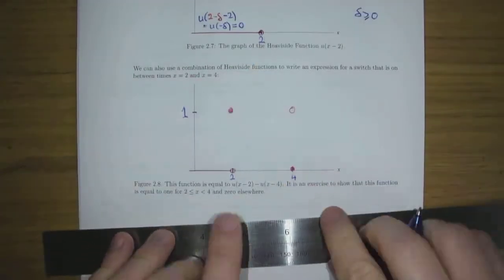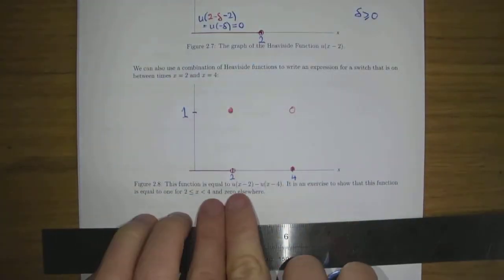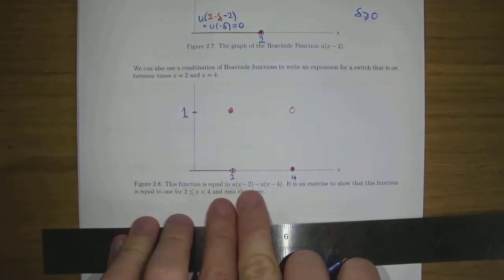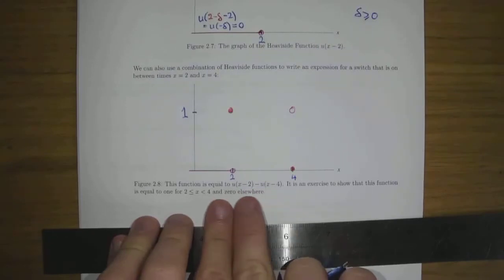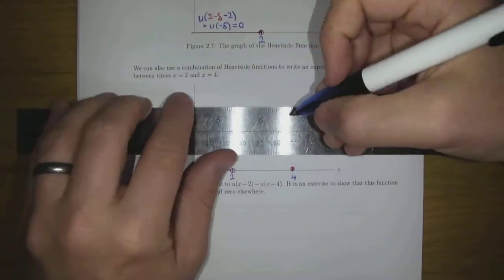So if you want to turn on at 2 and switch off at 4, you do plus to turn it on at 2, minus to turn it off at 4. And you have to do it in the right order. Turn on 2 first, then turn off 4.